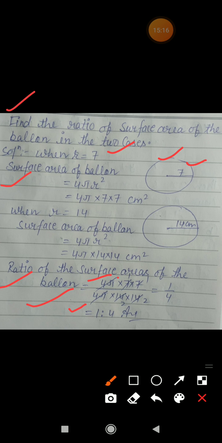So 4 pi and 4 pi are cut down here, and then 7 ones are 7, 7 twos are 14, 7 ones are 7, 7 twos are 14, and then 1 into 1 is 1, and 2 into 2 is 4. So 1 upon 4 is there, and this is the required answer, 1 ratio 4, when the radius is increased from 7 to 14. And this is the relation of the surface area of a sphere.